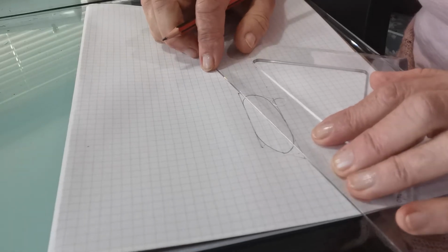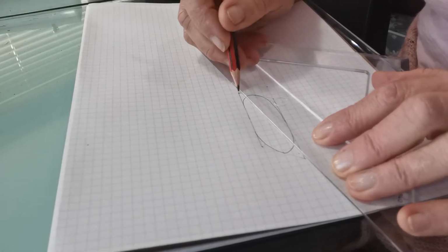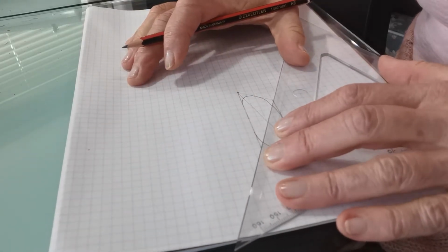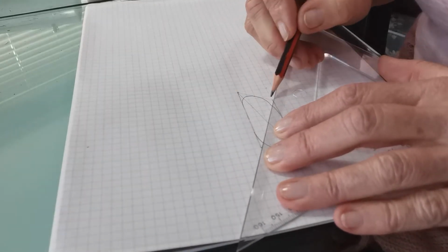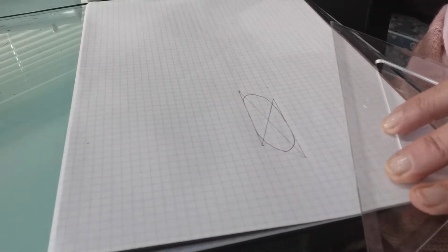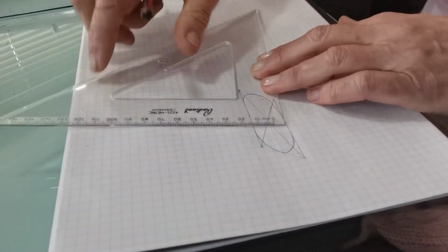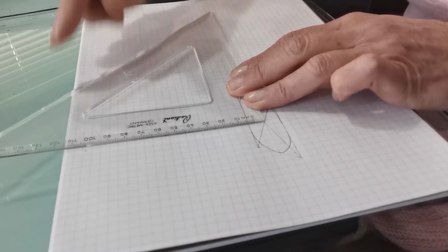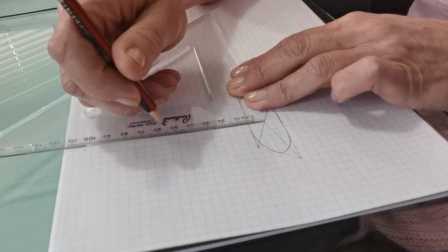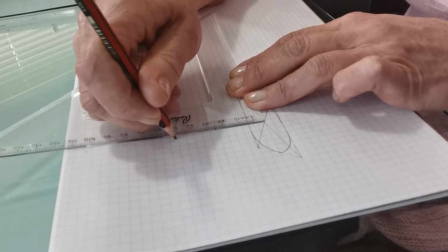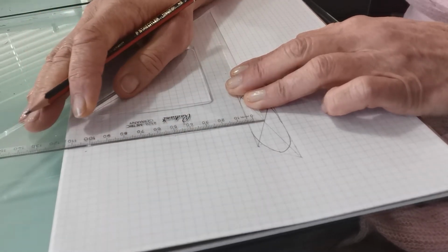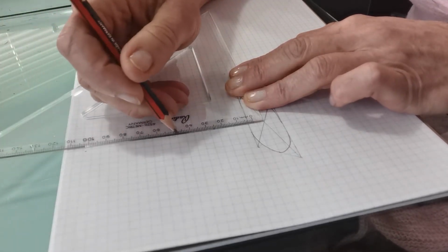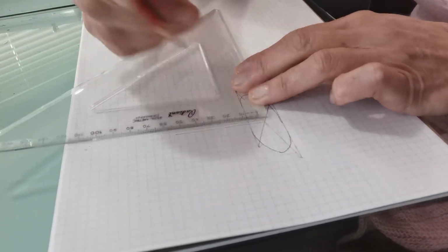Find the centre of the ellipse by joining the corners, or the diagonals, of the original square. Well, it's actually a parallelogram. And when you find the centre, draw a perpendicular line, and let's make this 5 centimetres high. So I'm going to make sure I go exactly through the centre. So I'll just keep that light because it's a construction line.